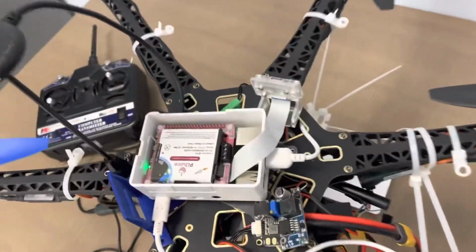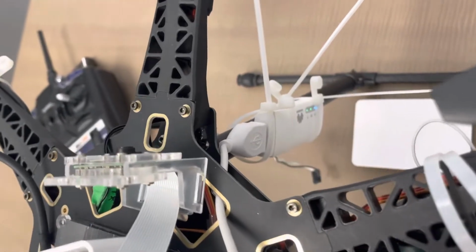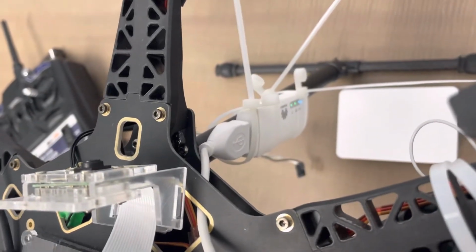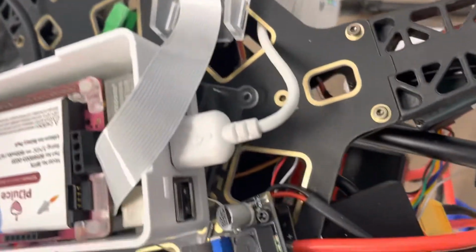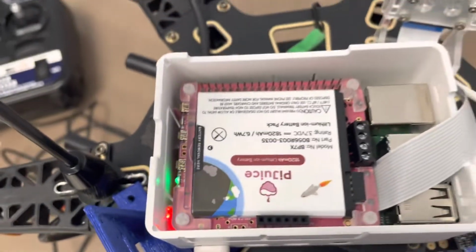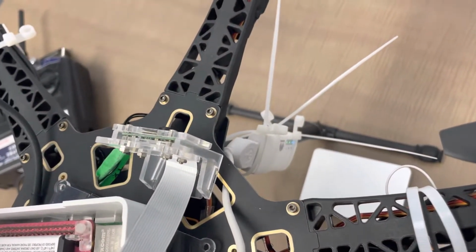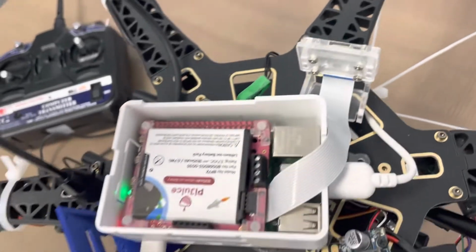So for starters, let's review what the system components are on this drone here. We can see that there is a mobile broadband adapter attached to the drone. It's connected to the Raspberry Pi via USB. Alternatively, it might be better to use a wireless adapter to connect to a local area network.